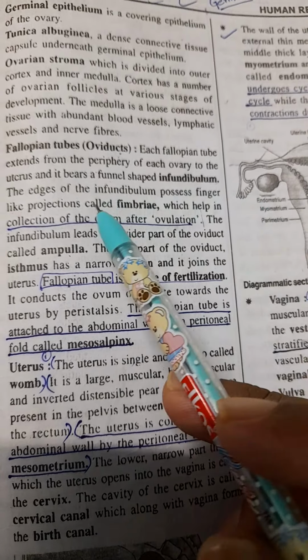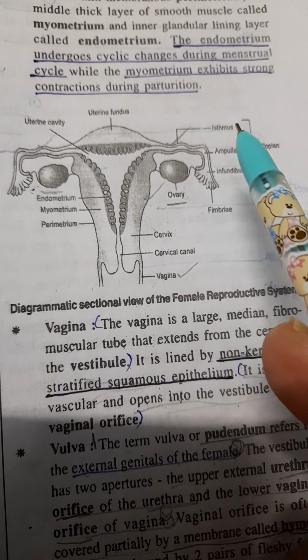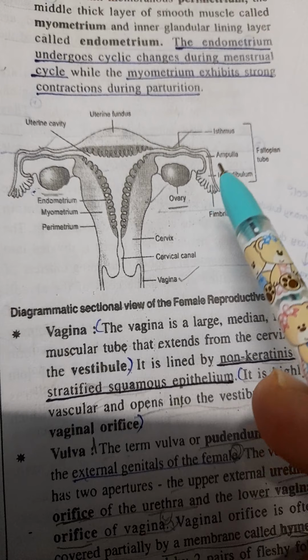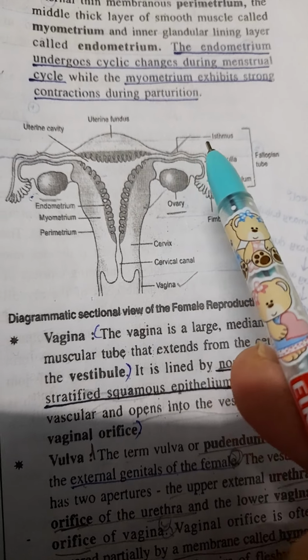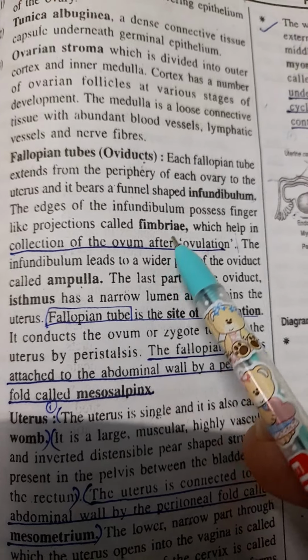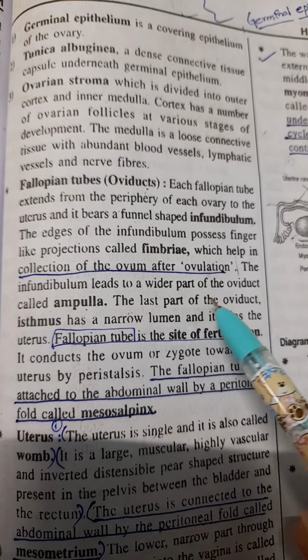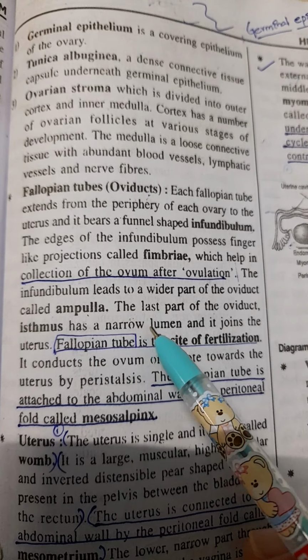The infundibulum opens into a wider part called the ampulla. The last part of the oviduct is called the isthmus. You can see three parts here: infundibulum, ampulla, isthmus. The first part, infundibulum, is funnel-shaped and wide, and the isthmus has a narrow lumen. The fimbriae help in the collection of the ovum. The last part of the oviduct is the isthmus, which has a narrow lumen.